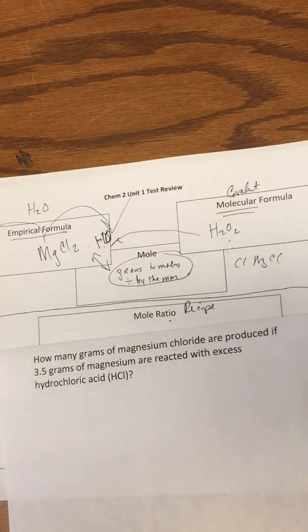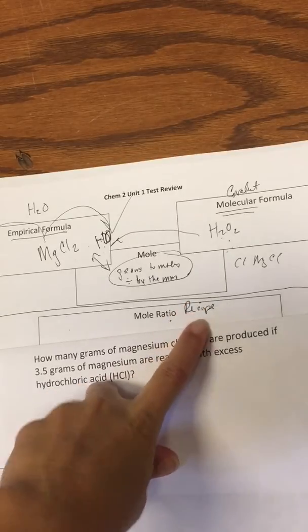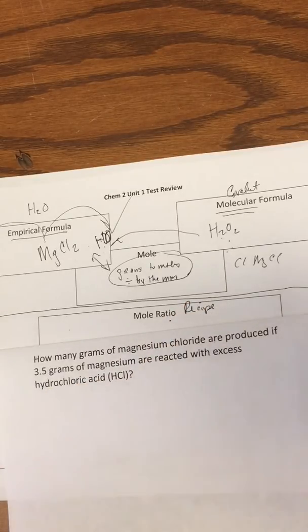Okay, we're back on the second half of this, and this is to talk about the stoichiometry, or what I like to call cookbook chemistry, which is just using the mole ratio, the recipe. That is your recipe that tells you how much of one thing you're going to need to react with another to produce a certain amount.